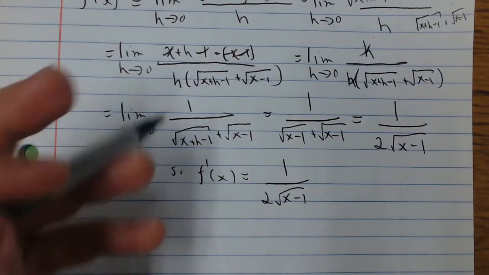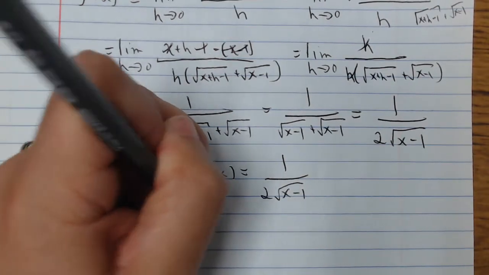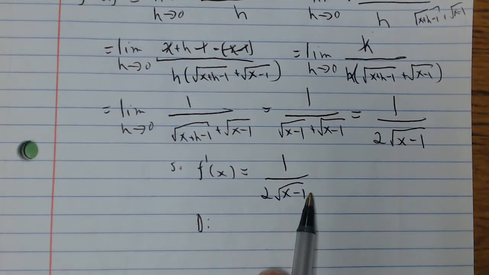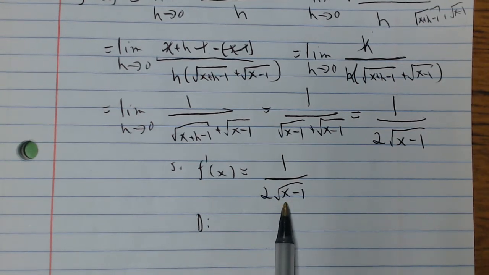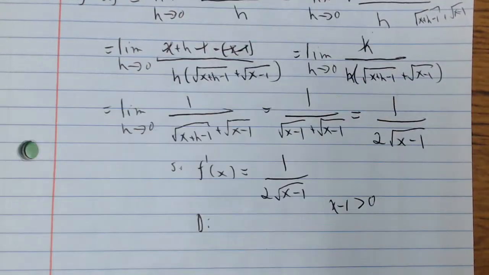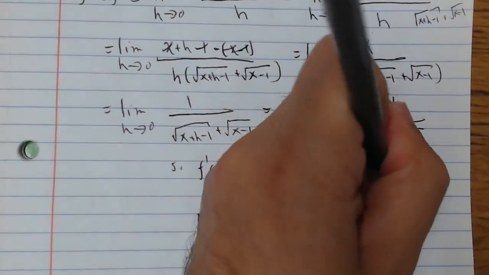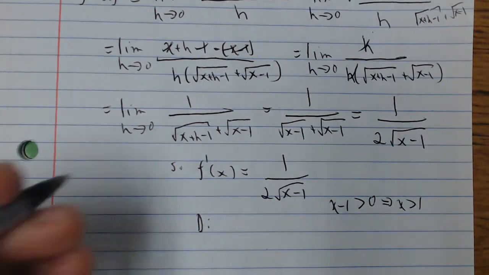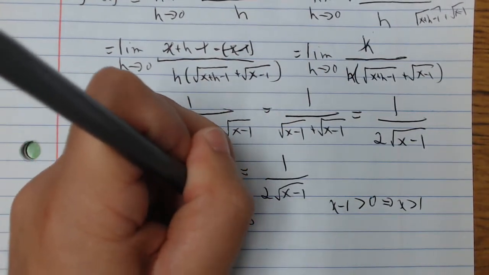Okay, and so what is the domain of this guy? The domain, if you think about it, what is it that we want? I don't want my denominator to be 0, and I don't want x minus 1 to be negative because I'm inside the square root. So what we really want is x minus 1 to be greater than 0, which implies x has to be greater than 1. So the domain of this guy is from 1 to infinity.